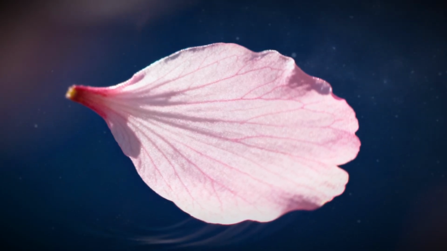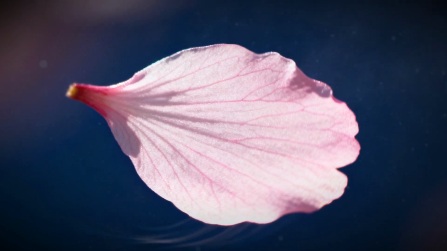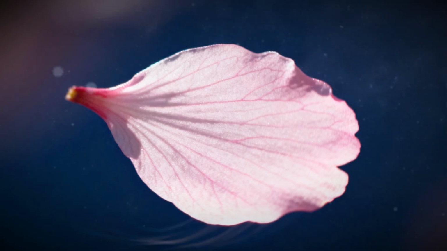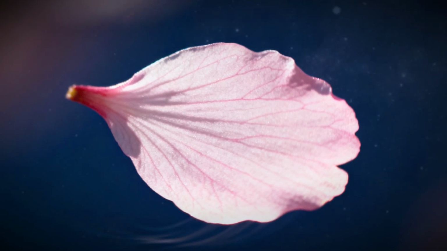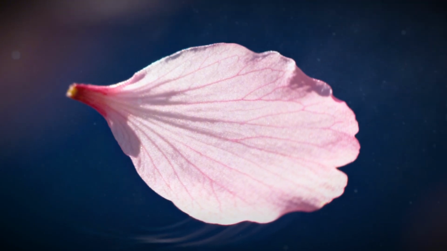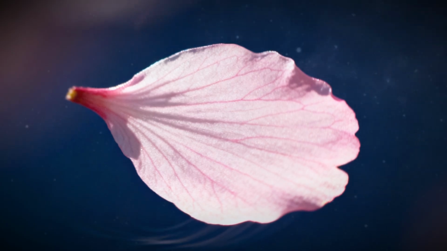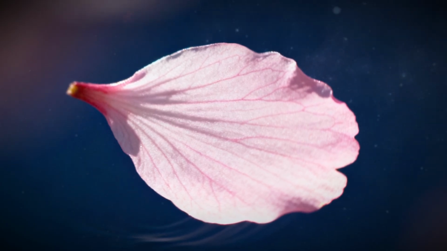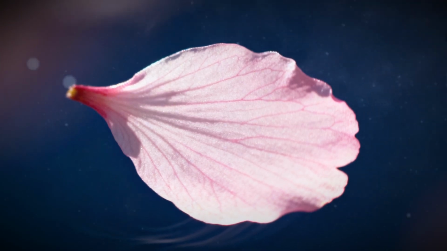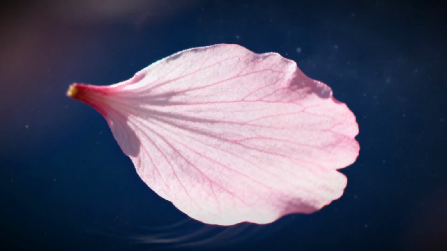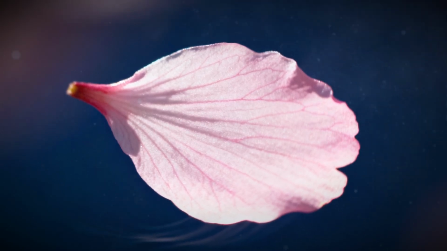Air touching these cool surfaces cools too. And cool air can't hold as much water vapor as warm air. The moisture has to go somewhere, so it condenses. Water vapor becomes liquid water. Tiny droplets appear on whatever surface the air is touching. That's dew. The temperature at which this happens is called the dew point. Every patch of air has a dew point.